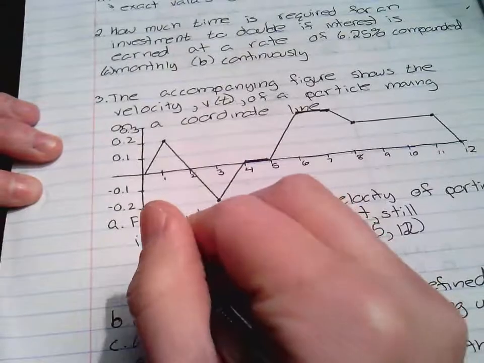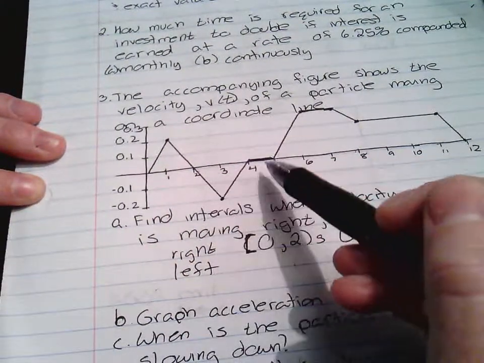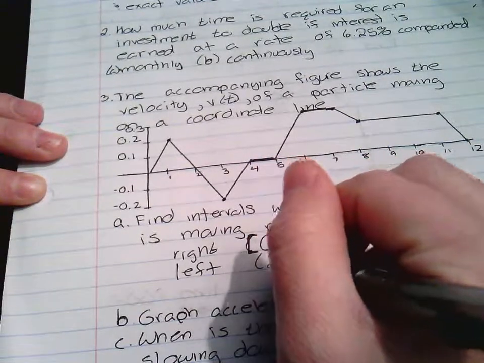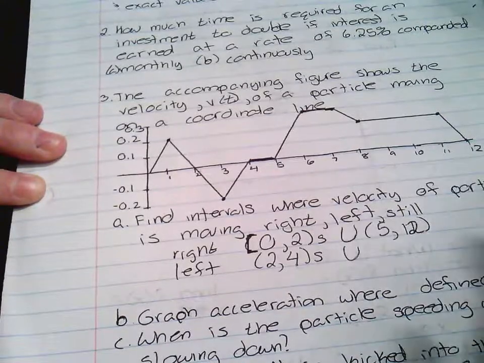Okay, it's moving to the left where it's negative. So it's moving to the left 2 to 4. Union. Well, that's it. It's just 2 to 4.